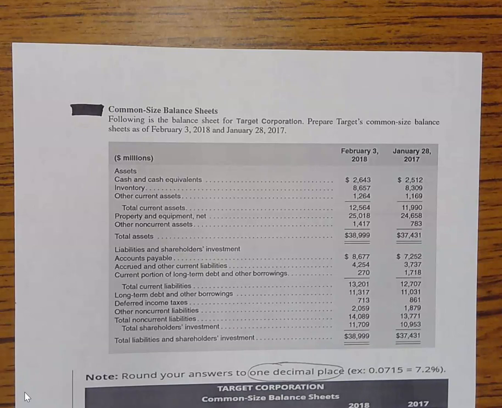There might be some outliers, there might not be. Most of our accounts are going to be pretty similar from one year to the next as far as the percentage that we're going to be looking at. But there might be something important that has changed dramatically and deserves some attention.